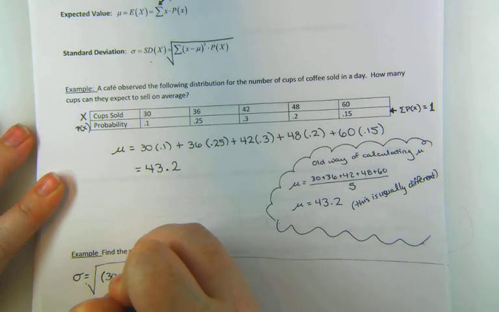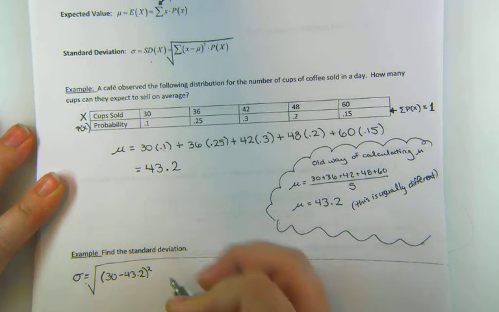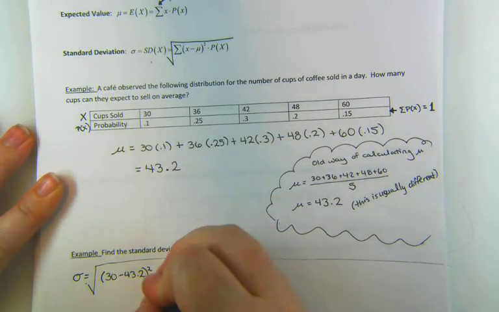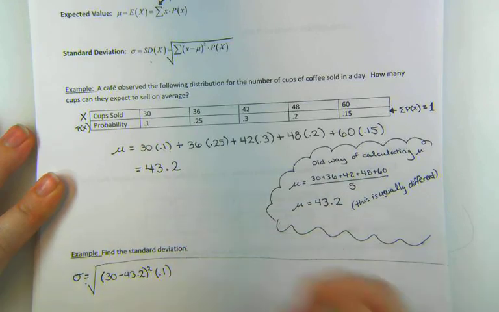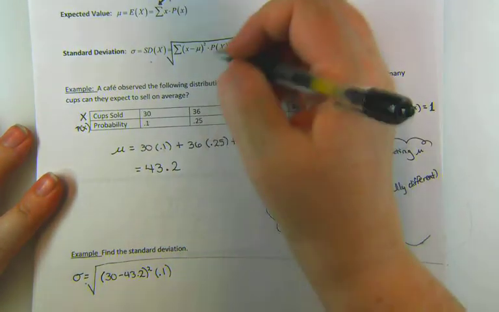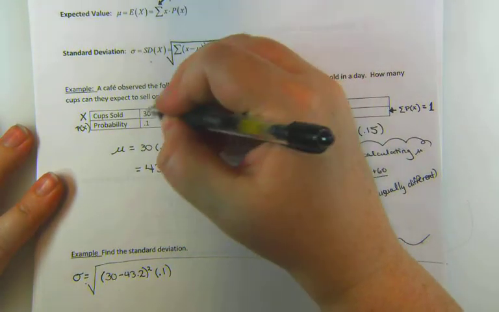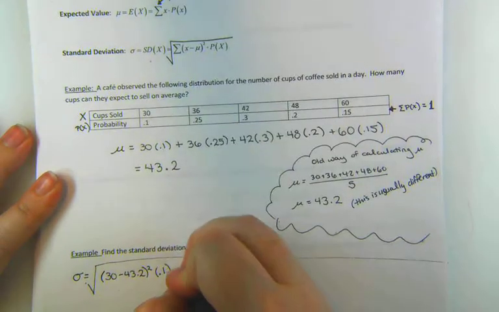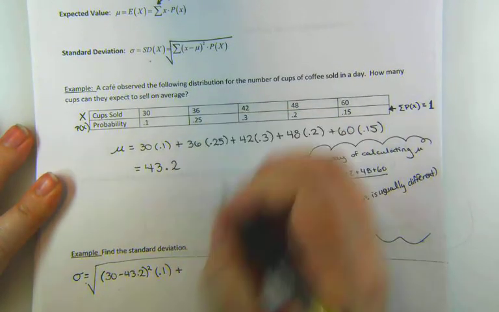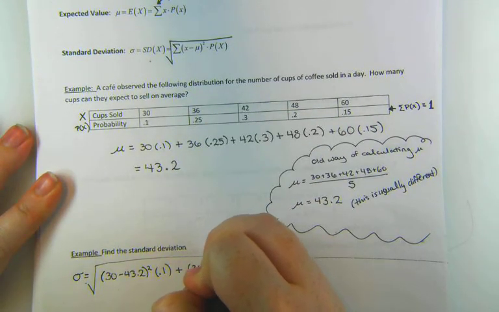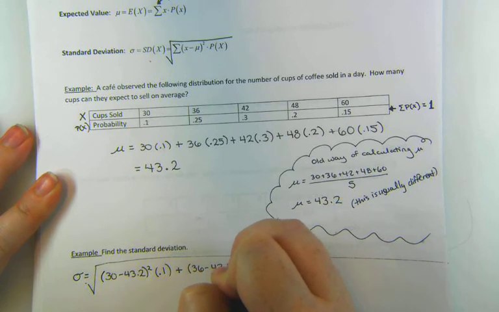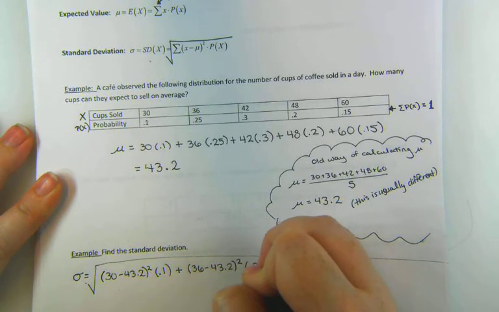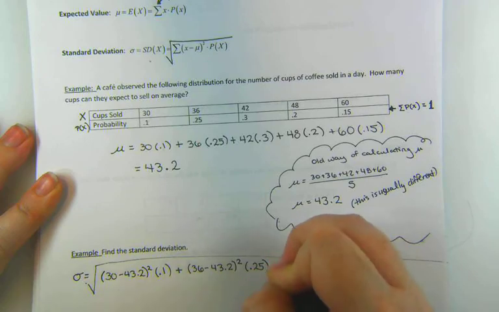So our standard deviation, we're going to have this big square root. So I'm just going to draw our big square root symbol. And then we're going to take our x value. So our first x value is going to be 30. Subtract the mean, square it, times its probability of 0.1.